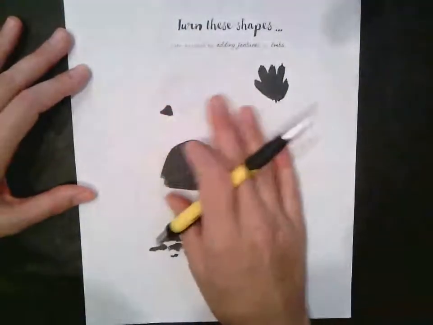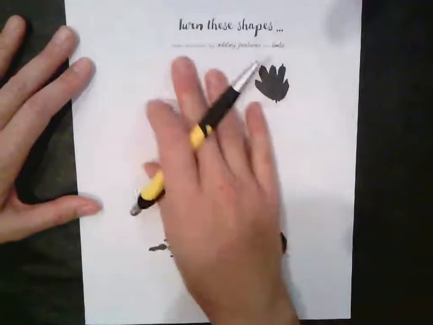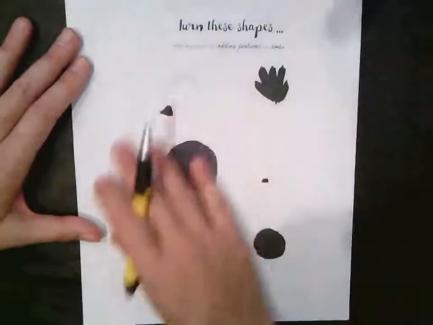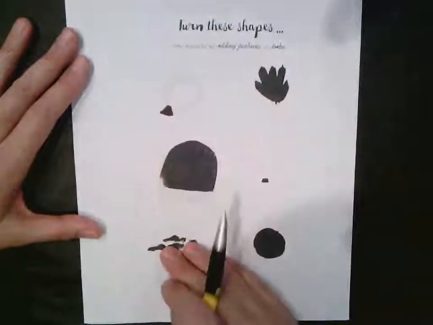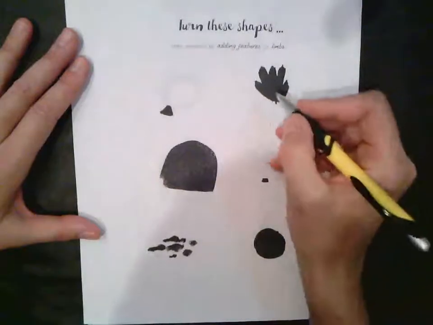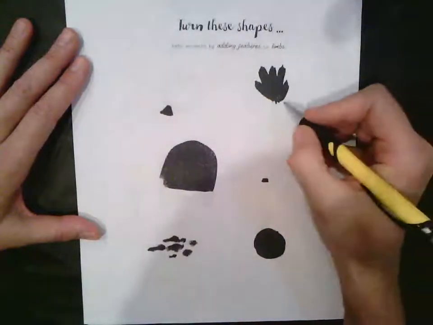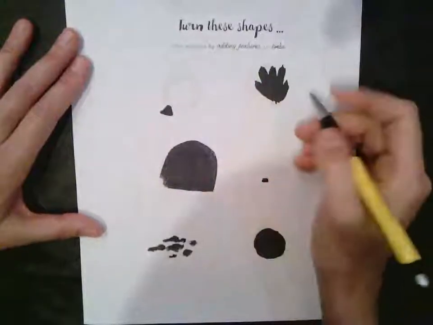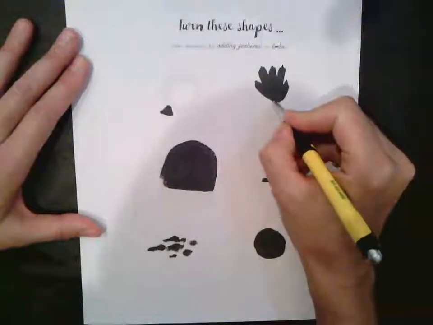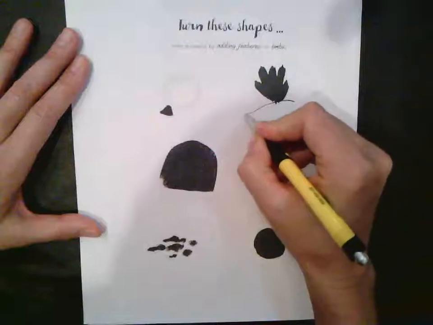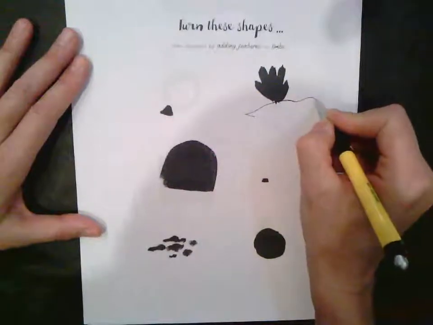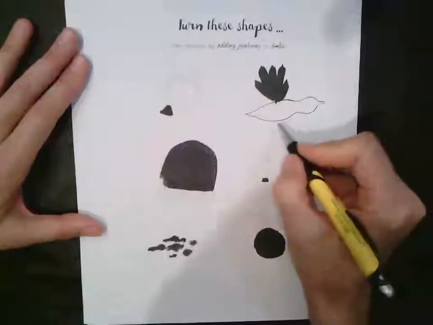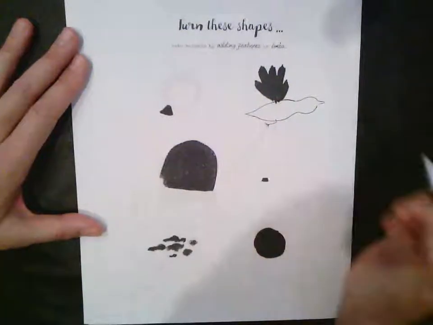On the second page, it says, turn these shapes into animals by adding features or limbs. You're going to look at these weird organic shapes and you are going to draw on them to create your own picture. So what does this remind you of? To me, it kind of reminds me of a bird's wing. So perhaps I'll draw a bird flying in the sky. There you go. There's his little wings.